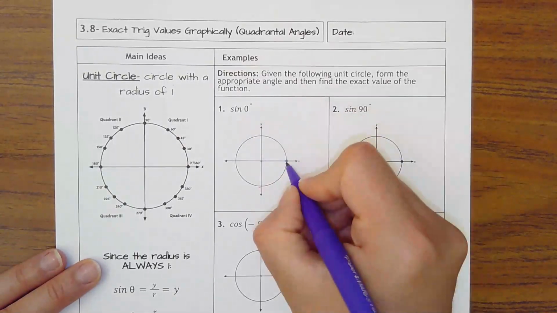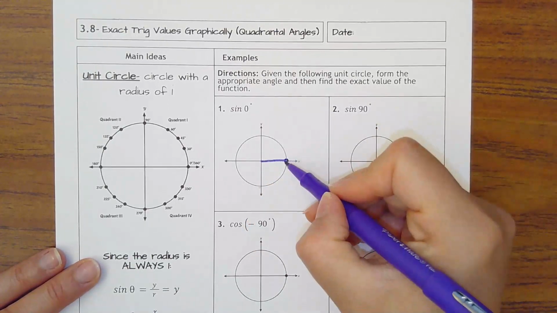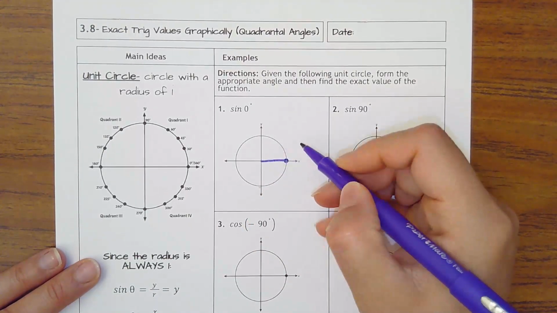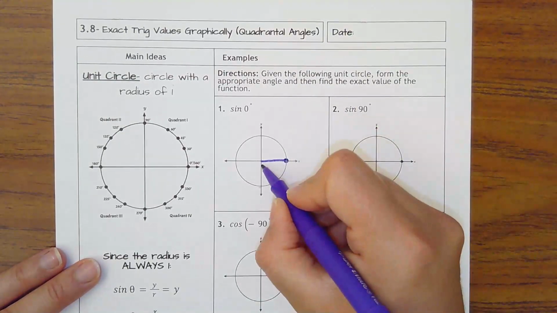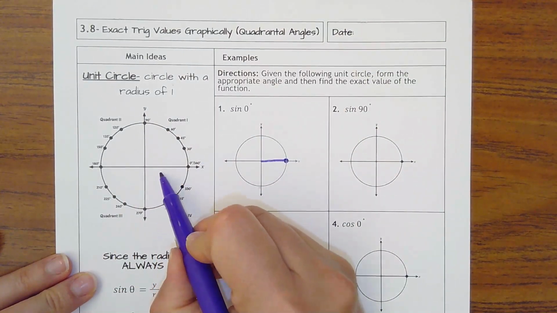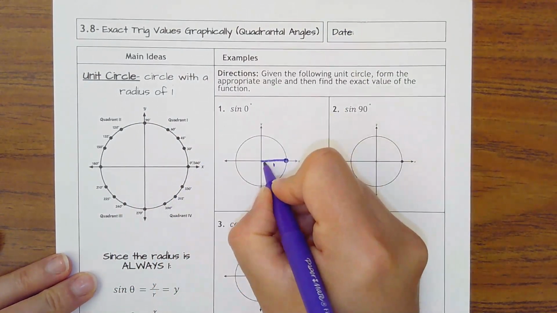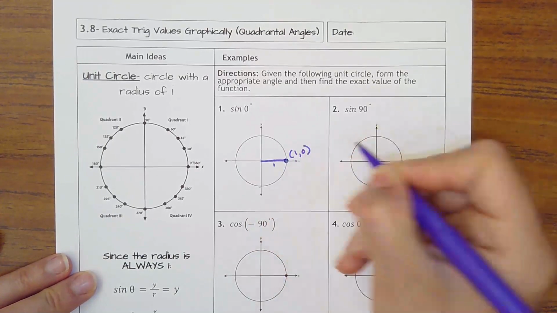So sine of 0 degrees. 0 degrees would be right here. So all we have is a line. We don't even have a triangle to create. So what I need to do is think, what is the ordered pair of this point? Well, since this is a unit circle, 1 unit is all this radius is. So this is over 1 and not up or down in anything. So this ordered pair would be 1, 0.